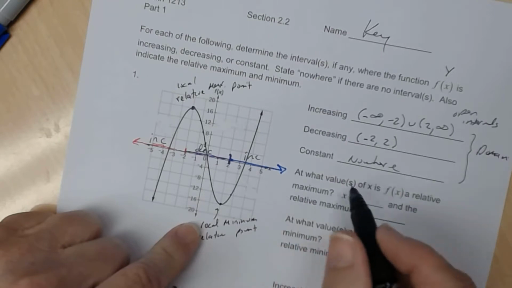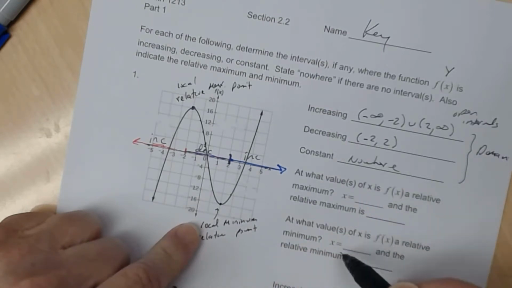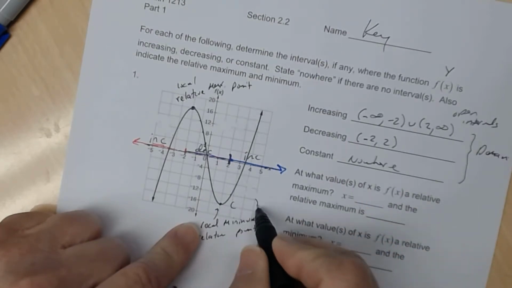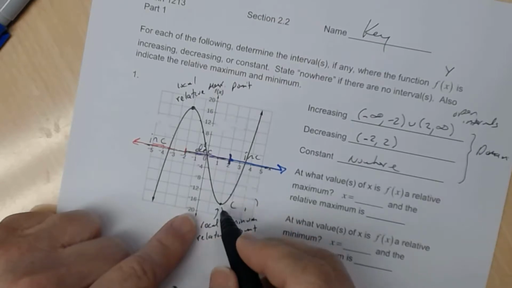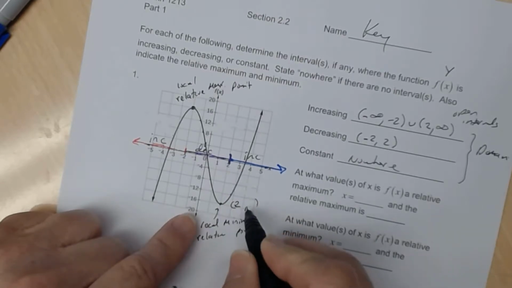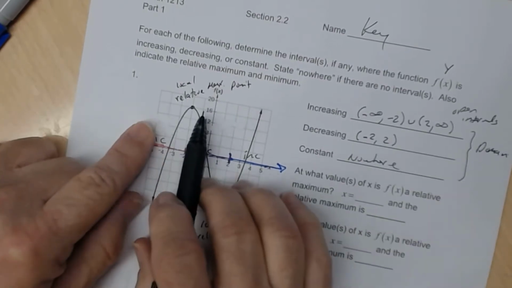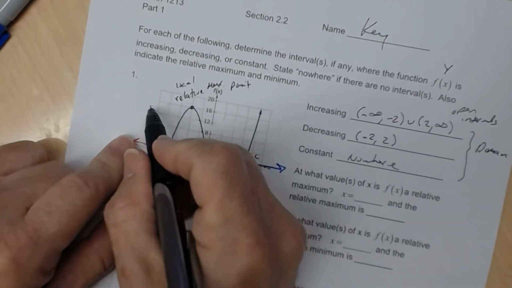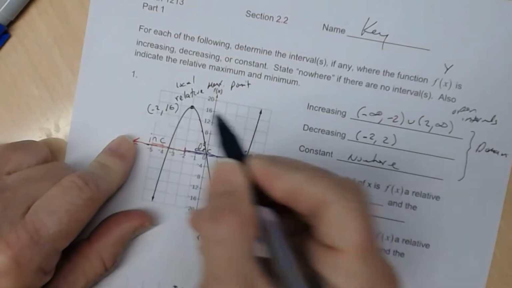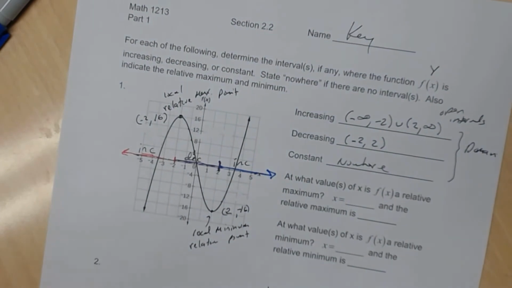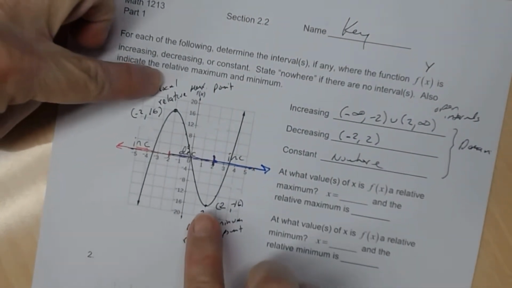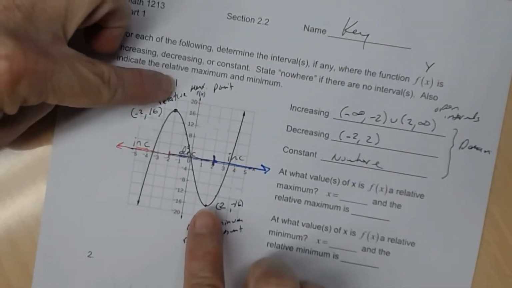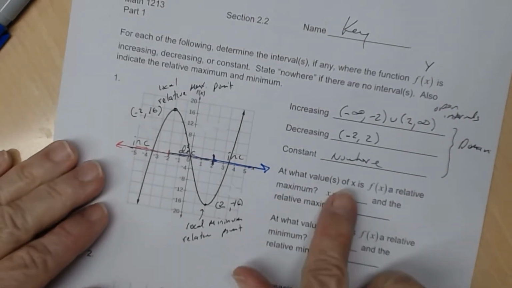And so to answer these parts of the questions, you may want to label those points. So that point is (2, -16). And this point right here is (-2, 16). All right, now these are considered points that I just noted. Now let's answer the question.